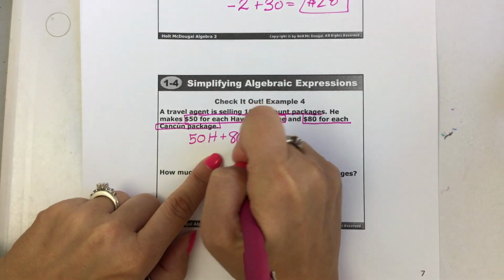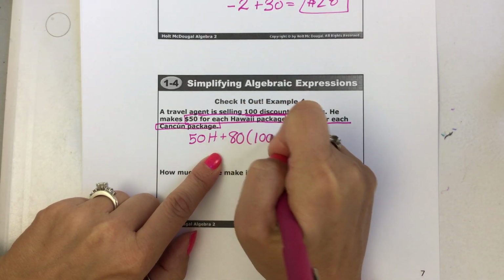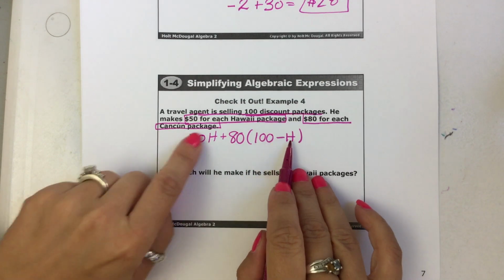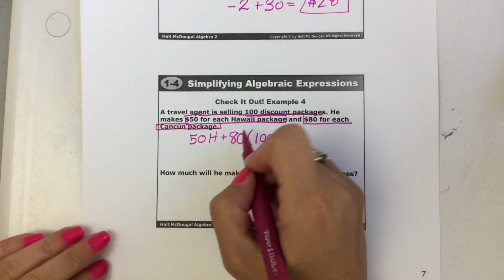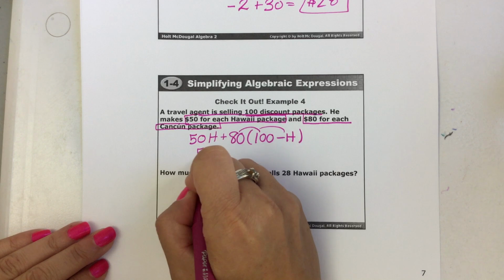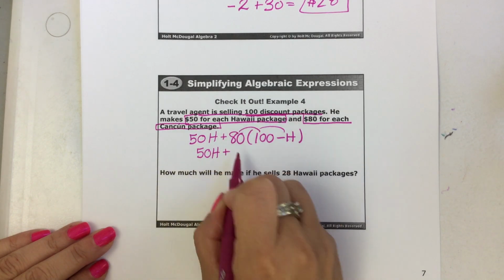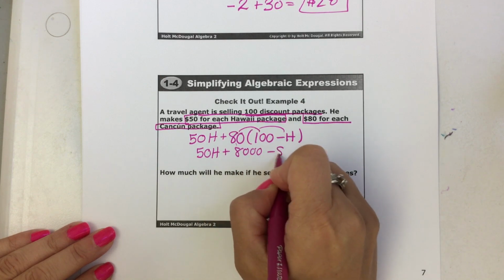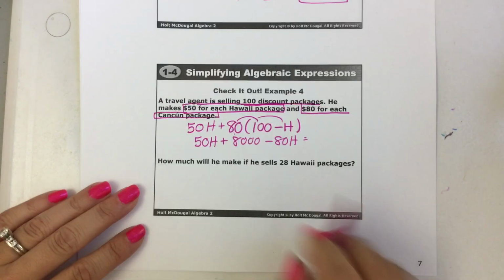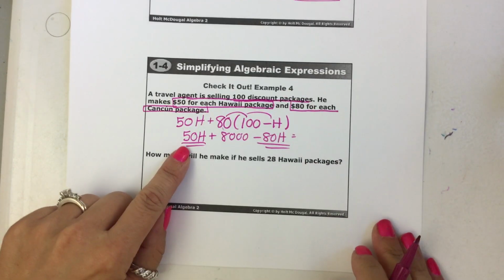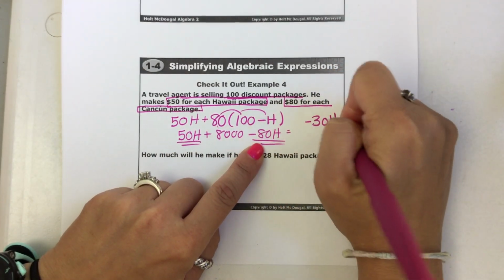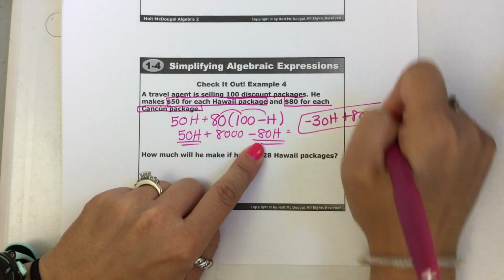So your $80 for Cancun packages, the number of Cancun packages he sells is the 100 total minus how many did he sell to Hawaii. Go ahead and distribute. So 50H plus 80 times 100 is 8,000 minus 80H. Combine your like terms. 50H plus a negative 80H is negative 30H plus 8,000.